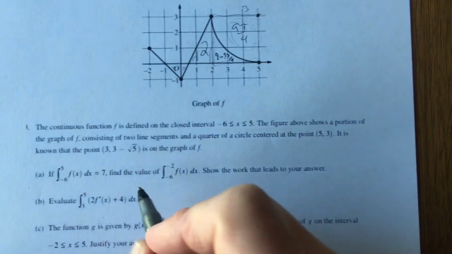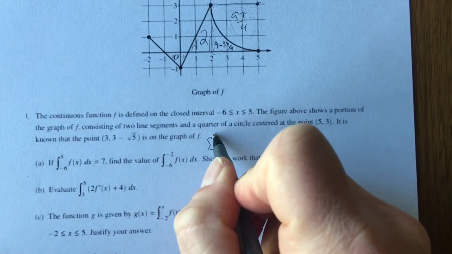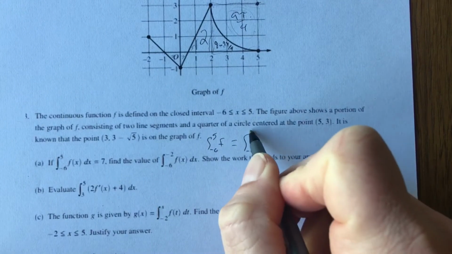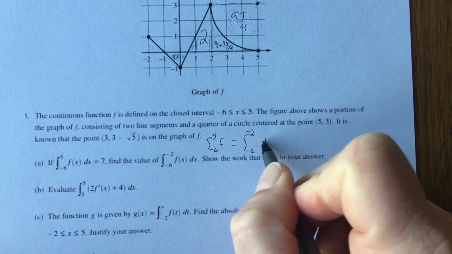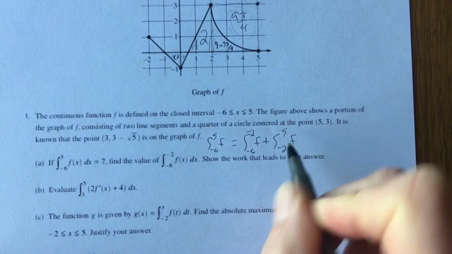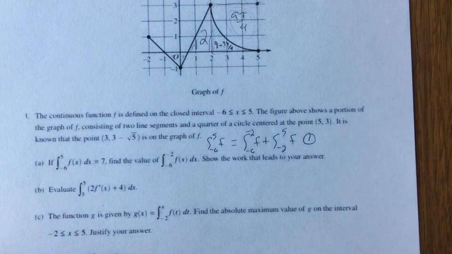In other words, what they want to see is, do we know that the area from -6 to 5 is equal to the area from -6 to -2 plus the area from -2 to 5? If you wrote that on your paper, you got a point for understanding that.